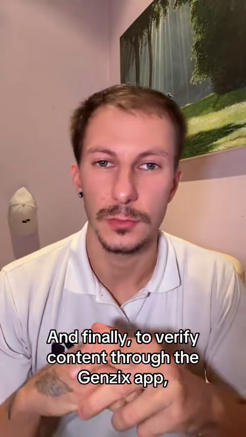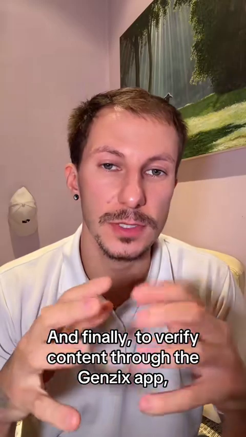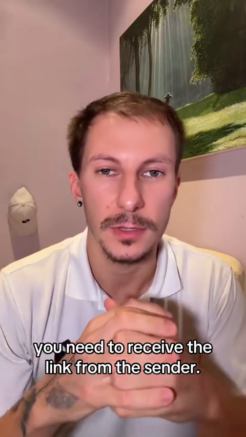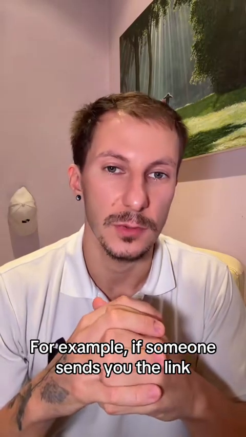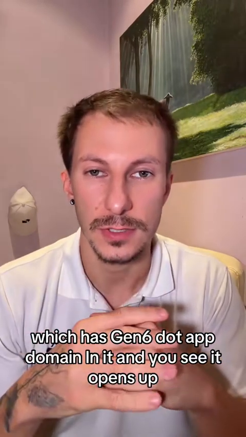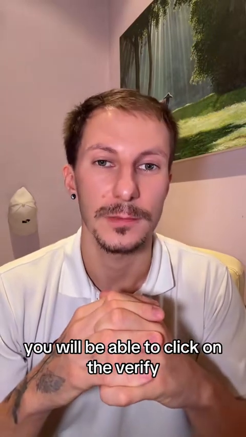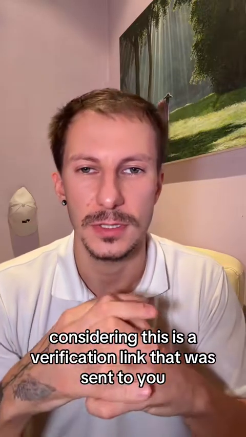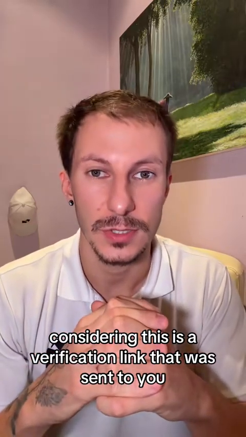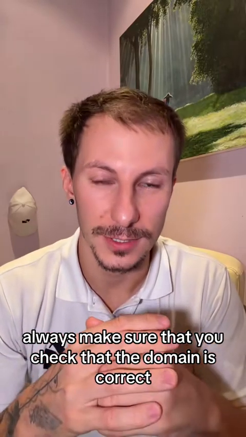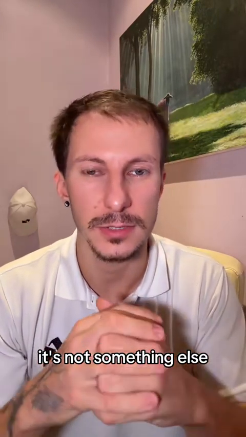And finally, to verify content through the Gen6 app, you need to receive the link from the sender. For example, if someone sends you the link which has gen6.domain in it and you see it opens up, you will be able to click on the verify, considering this is a verification link that was sent to you. Always make sure that you check that the domain is correct, it's not something else.